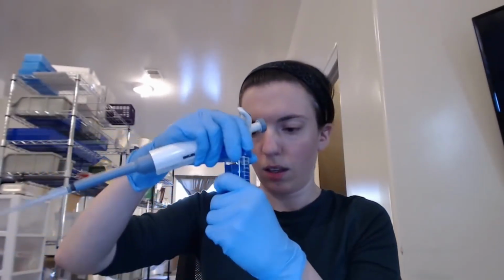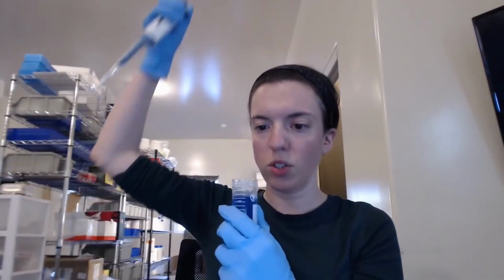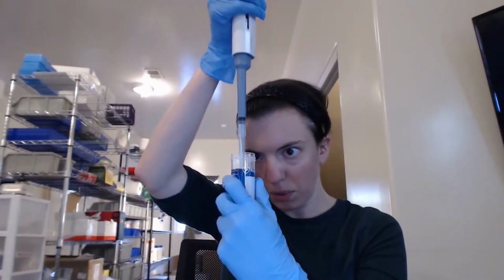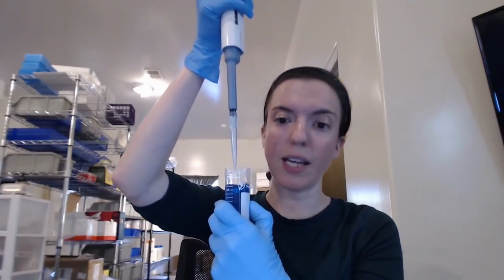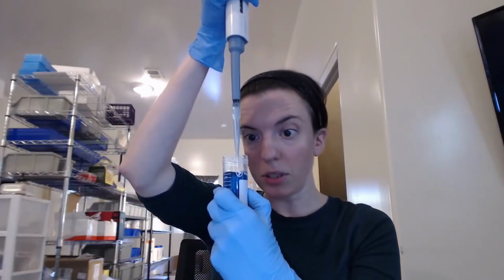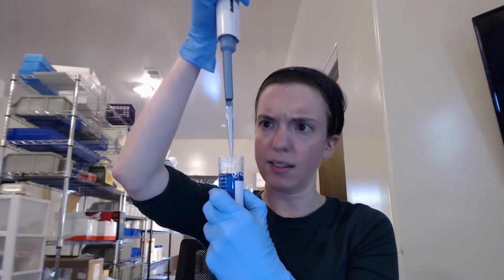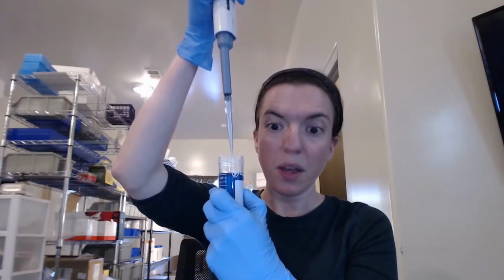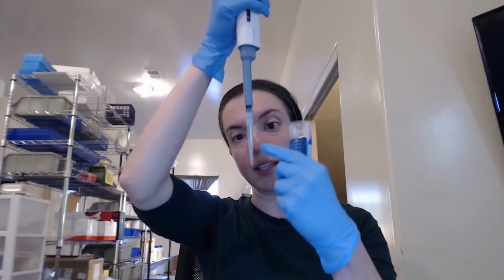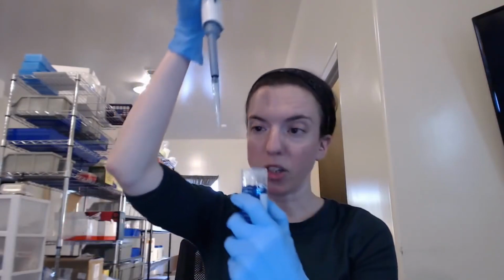Then you're going to take your liquid that you are pipetting and you want to insert the tip far enough down so that you won't suck up any air bubbles, but you don't want to stick it in as far as it can go, because then you'll have a lot of liquid adhering to the outside and it could mess up your measurement.